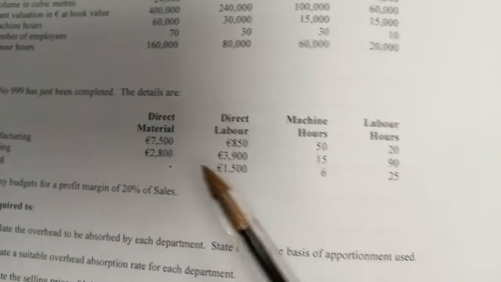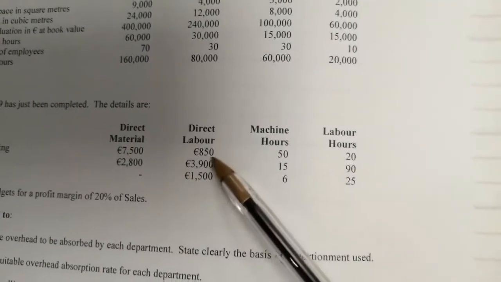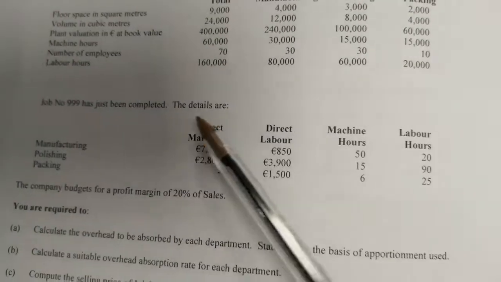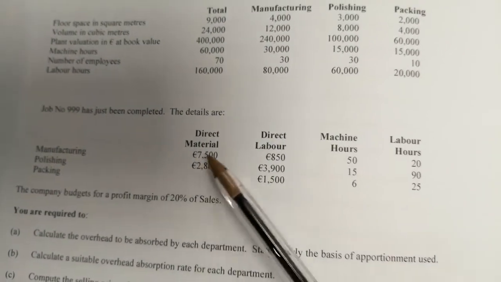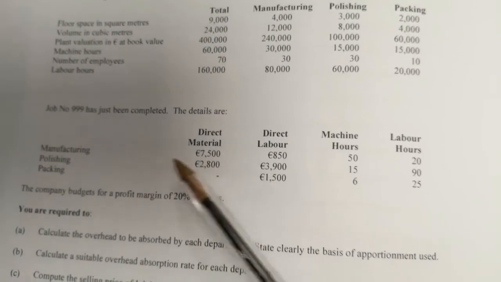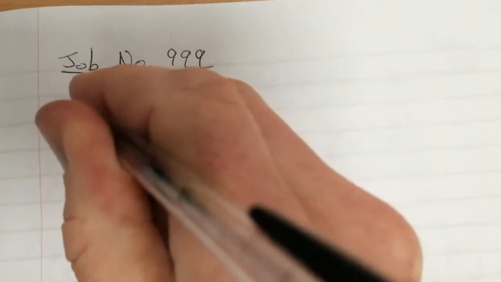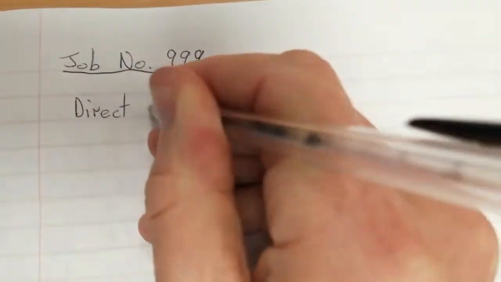The next thing we're going to do is put down the information that they already give us about the costs of job number 999. It says job number 999 has just been completed. The details are manufacturing, direct materials, polishing, direct materials. So the cost of direct materials will be our first line in this document. I'll go down one line here: direct materials.